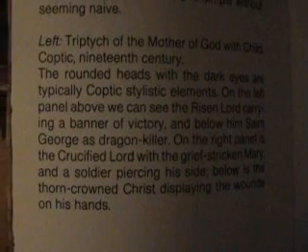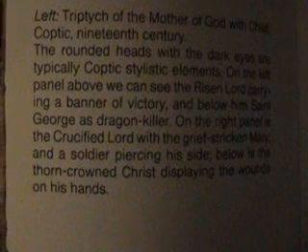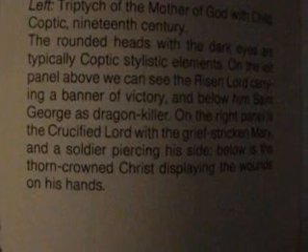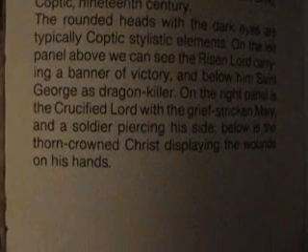On the left panel above, we can see the rising Lord carrying a banner of victory, and below him St. George as dragon killer. On the right panel is the crucified Lord piercing his side. Below is the thorn-crowned Christ displaying the wounds on his hands.